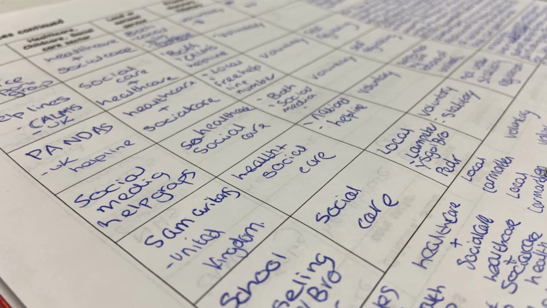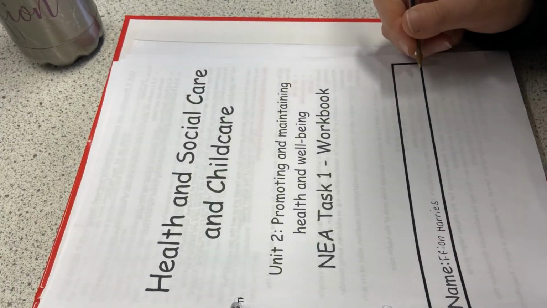So you might be wondering why City and Guilds. Well, they've got together with GCSE to create health and social care courses in Wales.